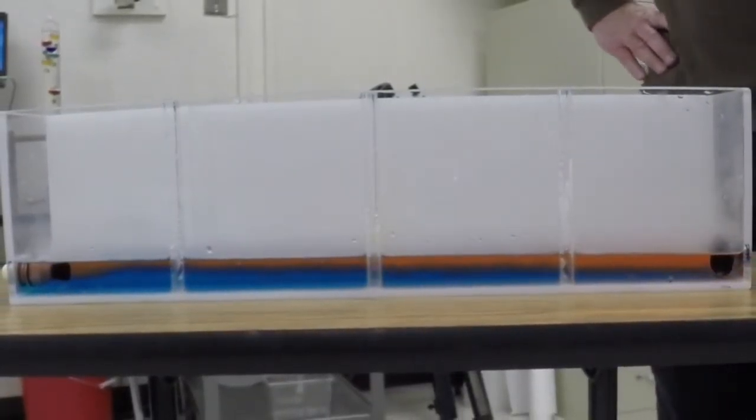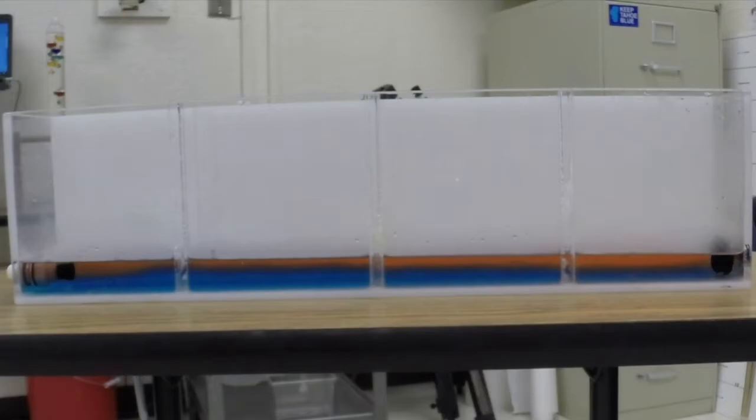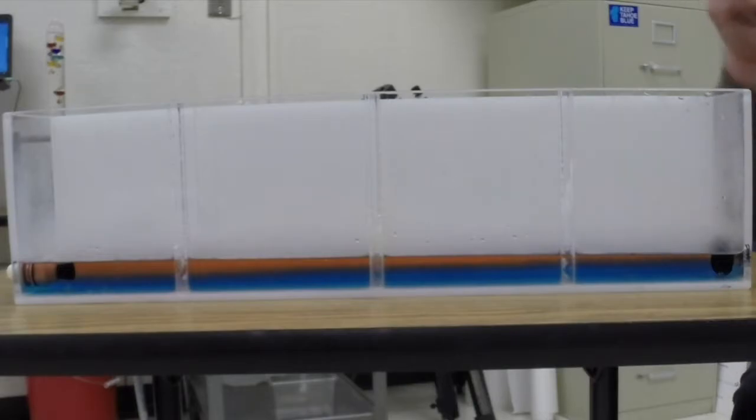So what's happening? Are we getting layers? And which one is going where? And why do you think that is? And I will tell you that it's not salt this time. Exactly right. It is temperature. So which one do you think is warmer?